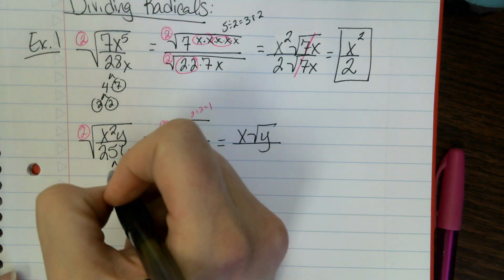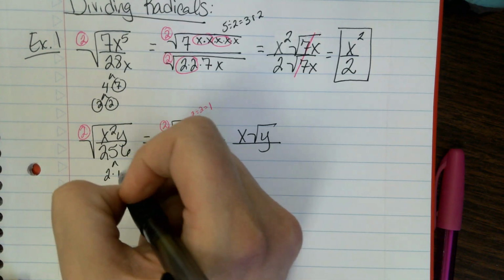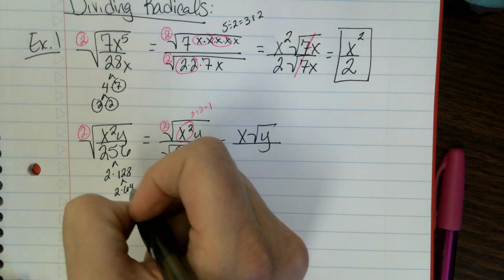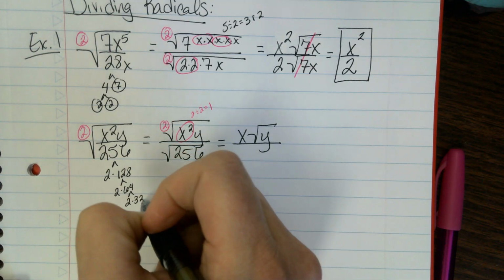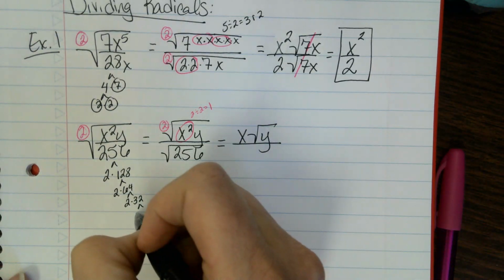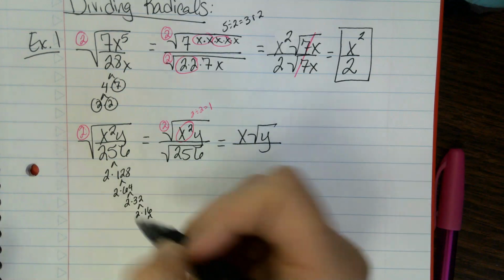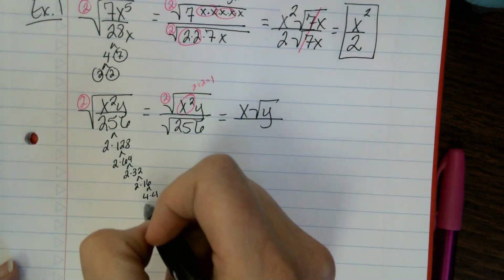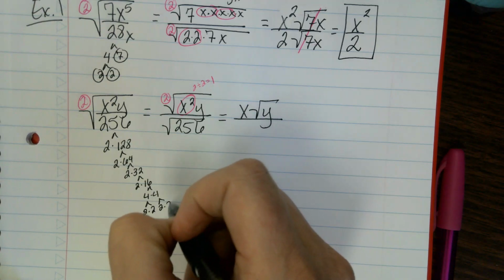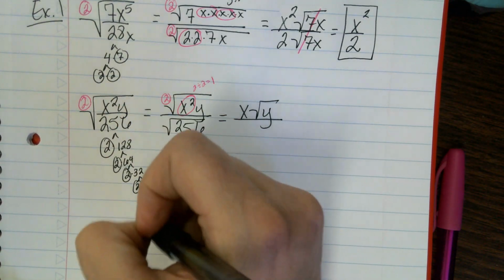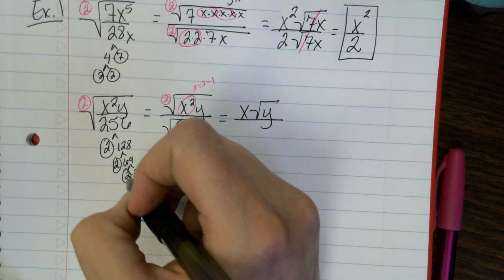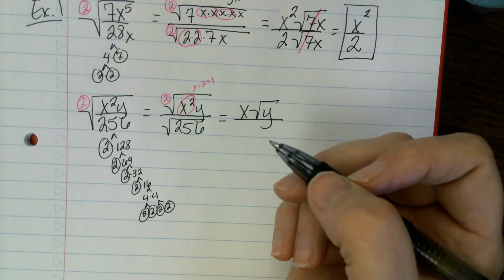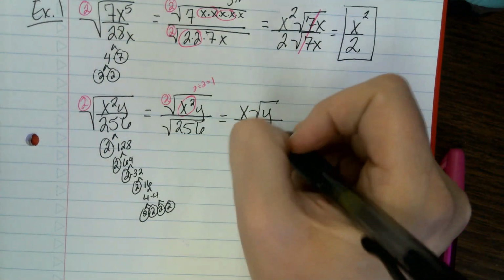Over 256, using my factor tree, 2 and 128, which is 2 and 64, 2 and 32. You notice I like 2's, right? Just halving my numbers. It's easier to do that in my head. Feel free to use any prime factors you want. And if you don't know a prime, just use any factor pair that you know. Just remember, don't use 1. 1 is not prime or composite. 1, 2, 3, 4, 5, 6, 7, 8. So I'm going to have 8 2's underneath here. I'm going to write it as 2 to the 8th power.